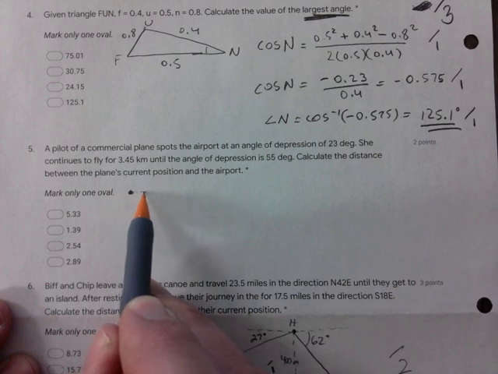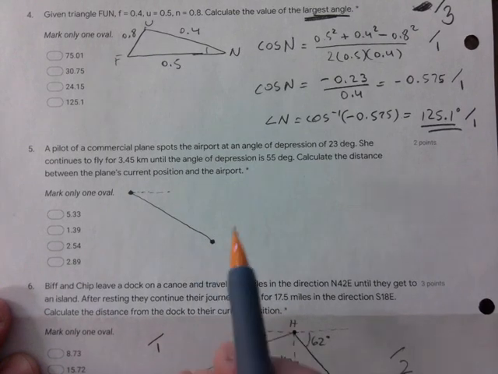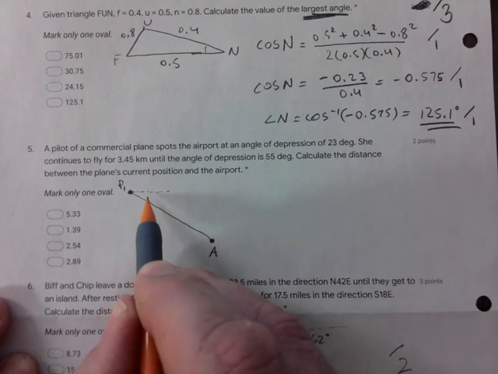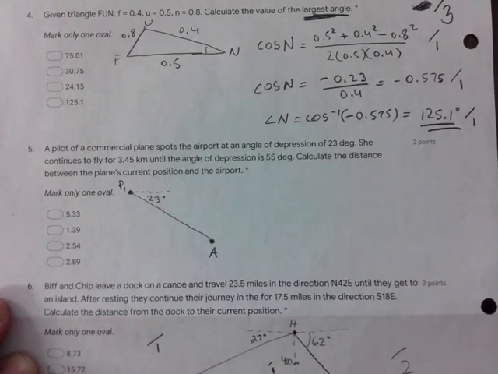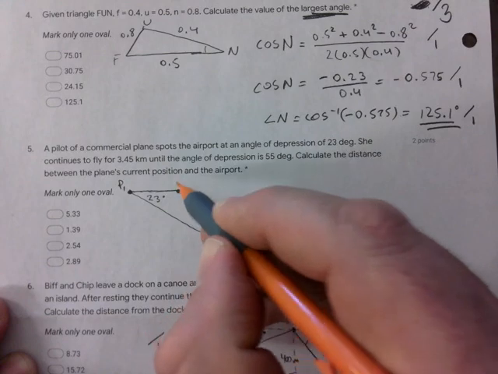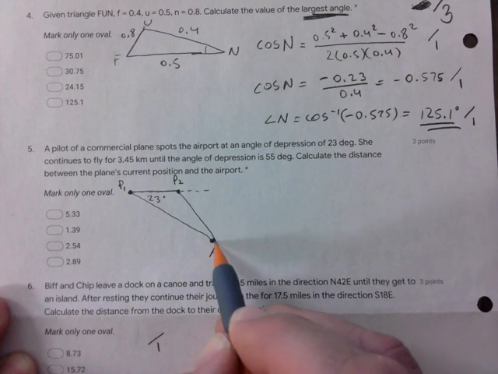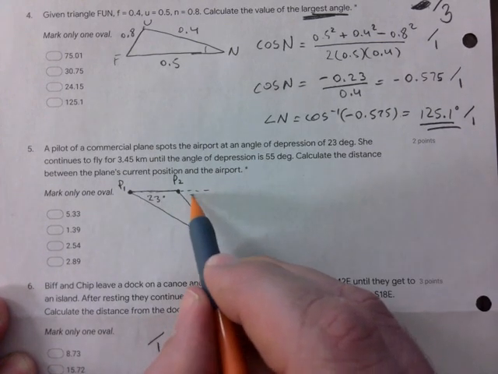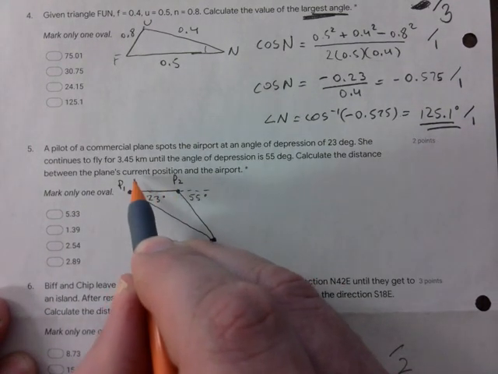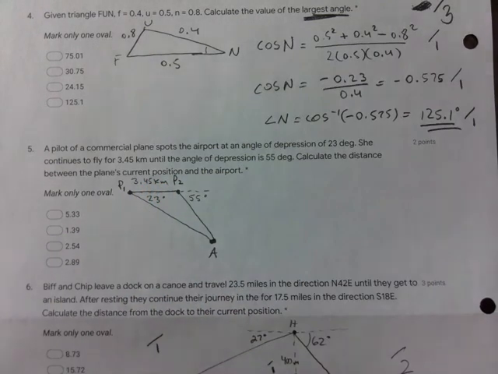The pilot sees the airport at an angle of depression. This is the airport. Maybe let's call this pilot 1. And there's a 23-degree angle there, right? But then you continue to fly. You have a second location, and from there it is 55 degrees now, looking down. And so we know that this distance here is 3.45 kilometers.